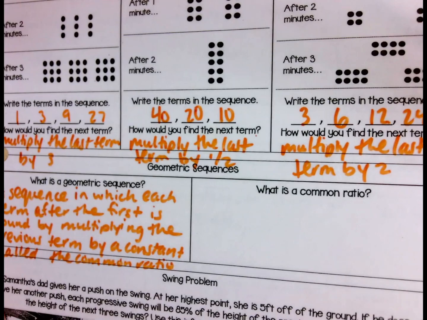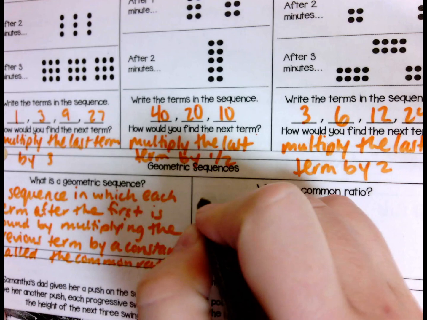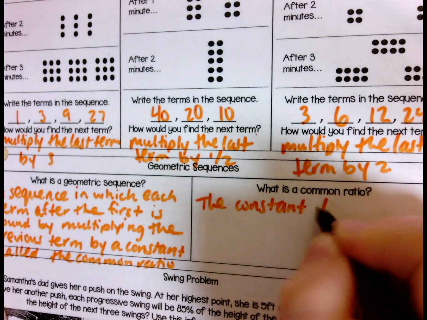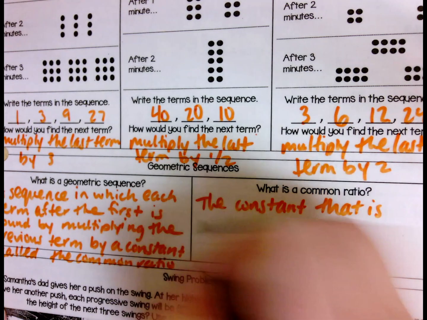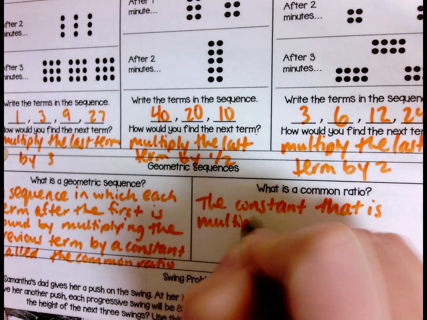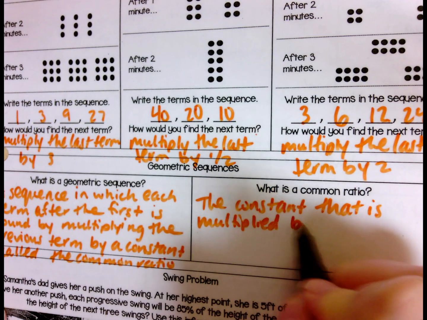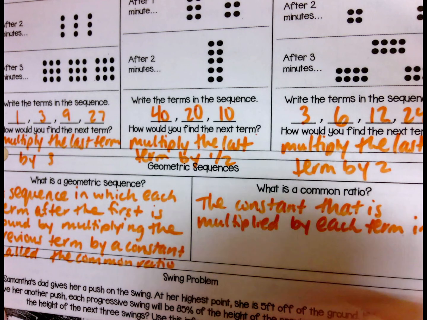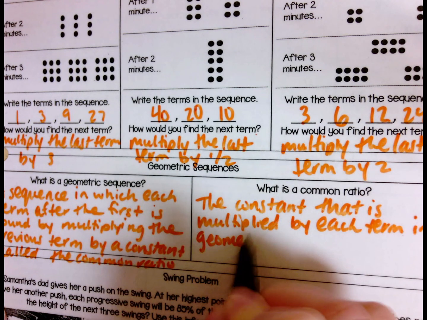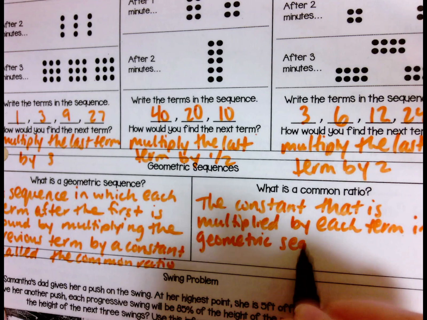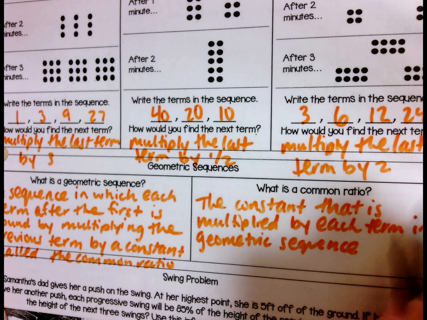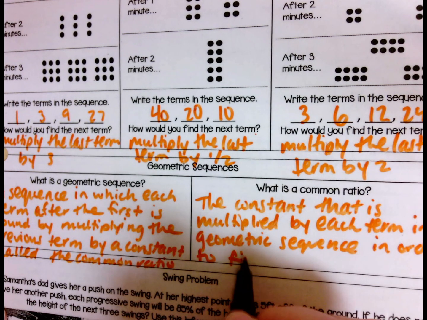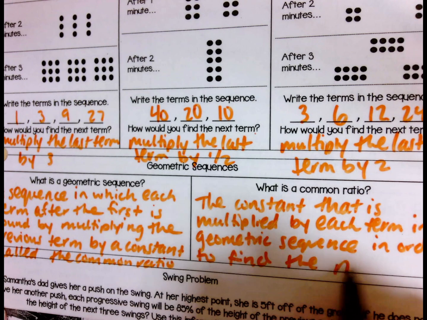And the common ratio is the constant that is multiplied by each term in a geometric sequence in order to find the next term.